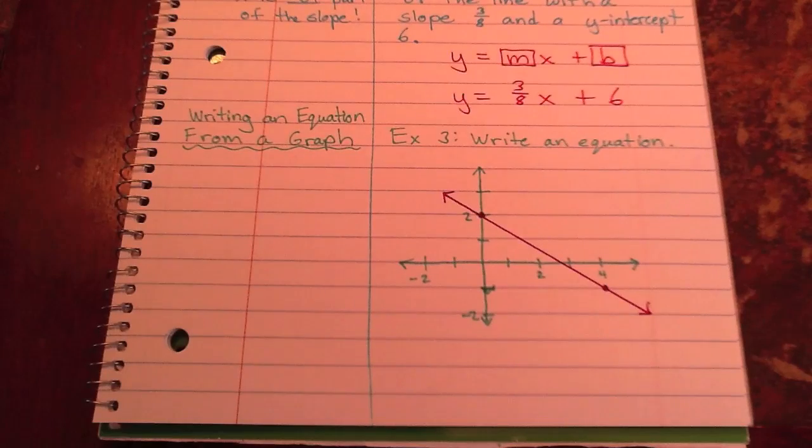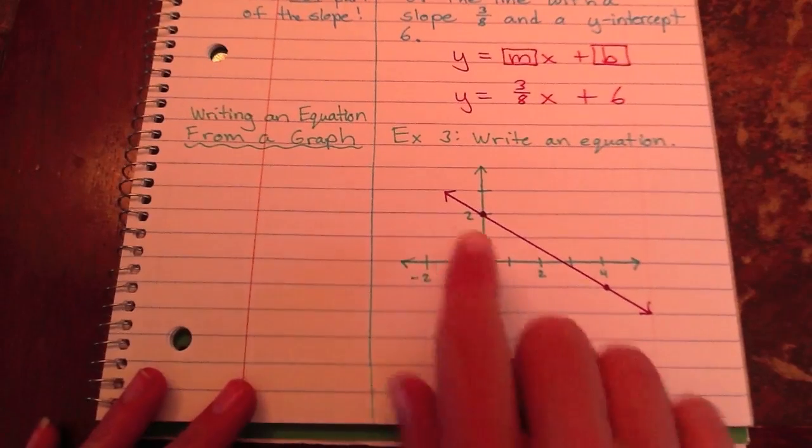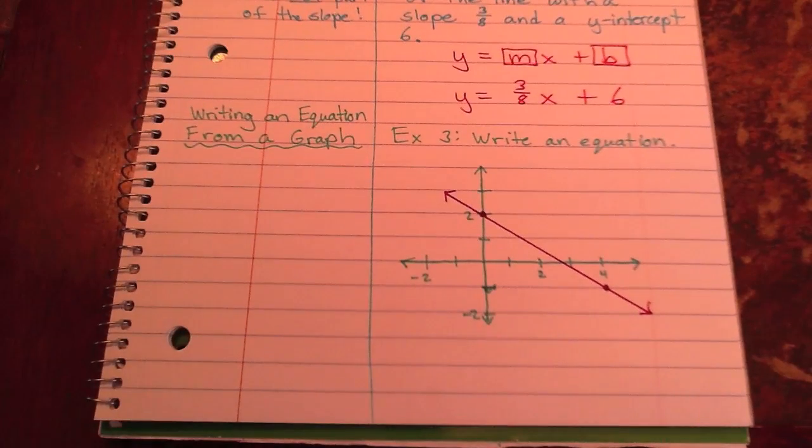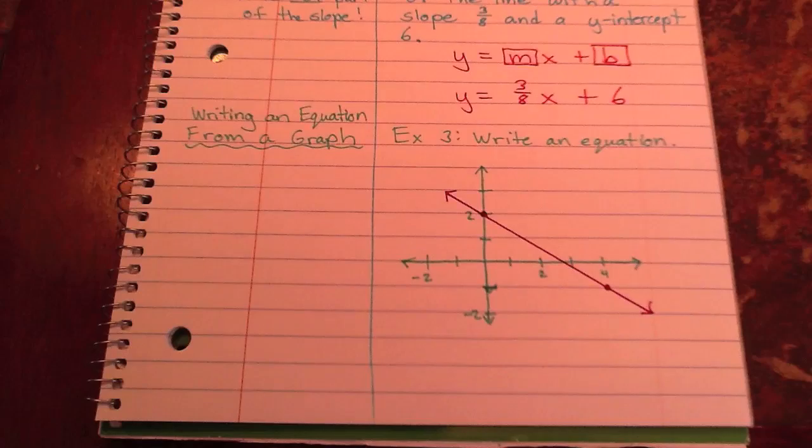If this was a problem you were given on your homework or in the book, they would already have the graph drawn out for you. So I didn't just make that up. I'm actually looking at a picture of a graph. You have to write an equation.